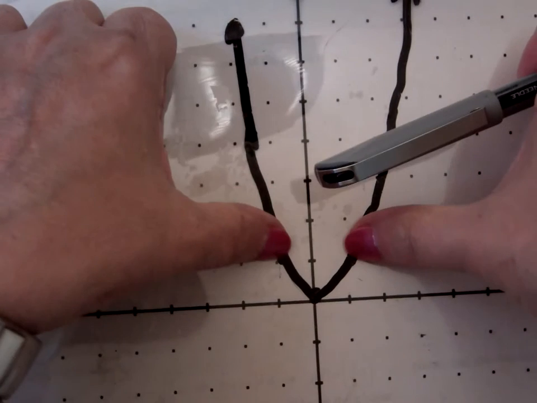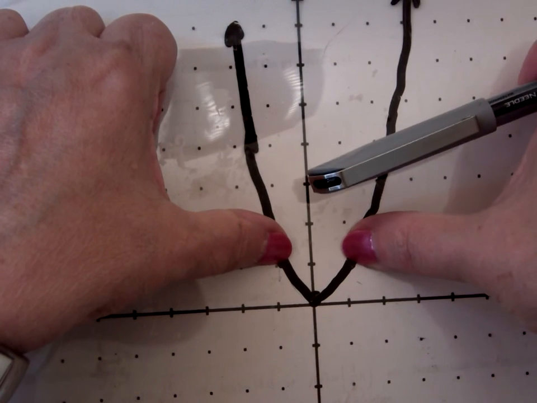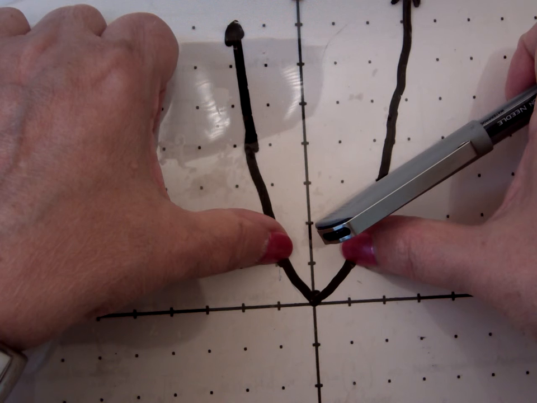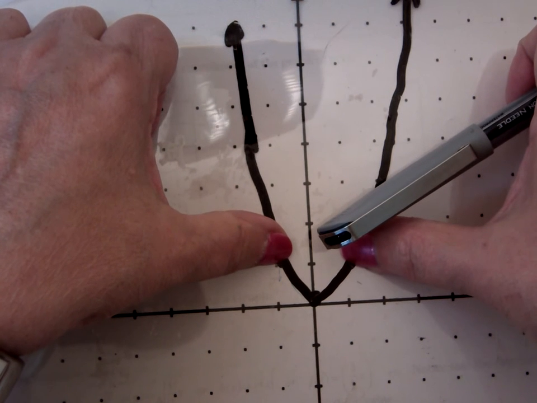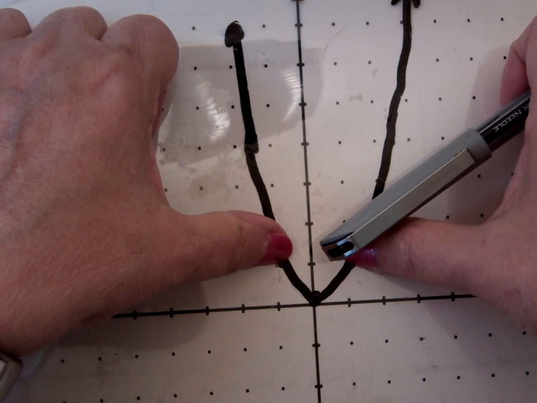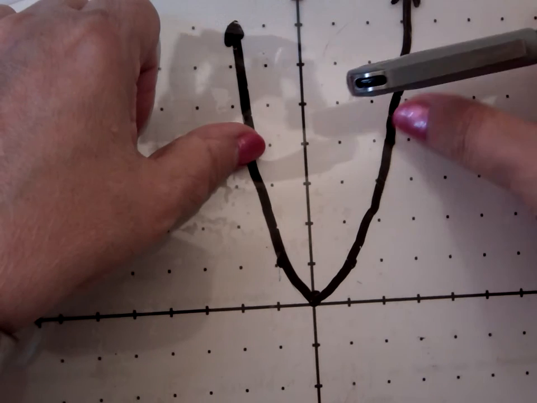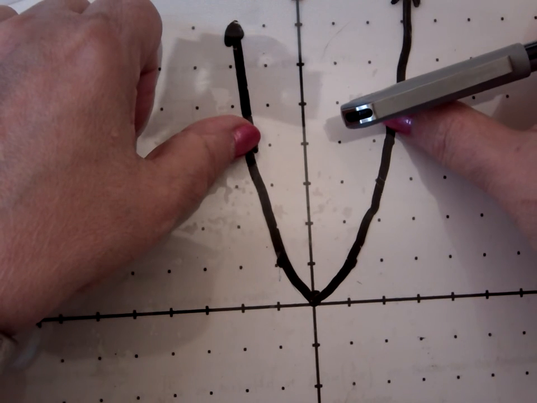So as long as I had those 3 coordinate points, I basically would have the graph, because those are the principal points that really give you the shape. The extra points give you a better shape.